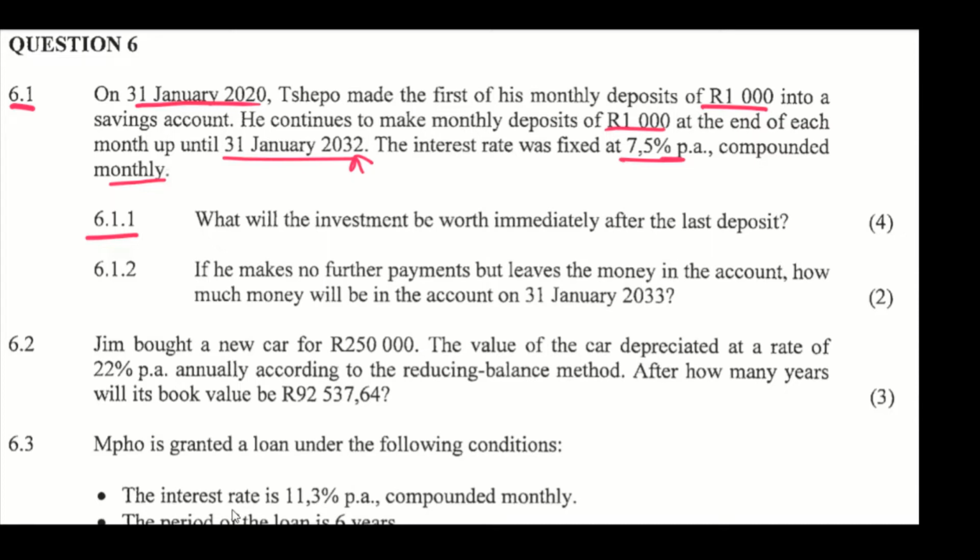Hence we are told what will the investment be worth immediately after the last deposit. This is critical. So we have that the investment is equal to 1,000 Rand, and the interest rate is 7.5% per annum compounded monthly.